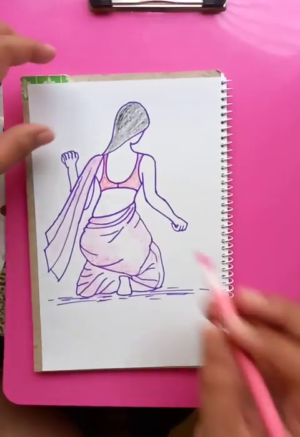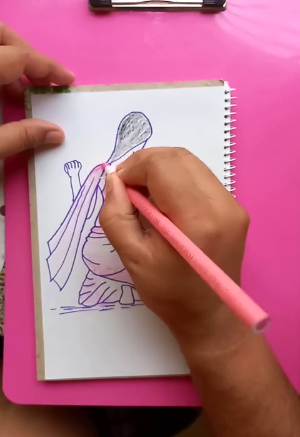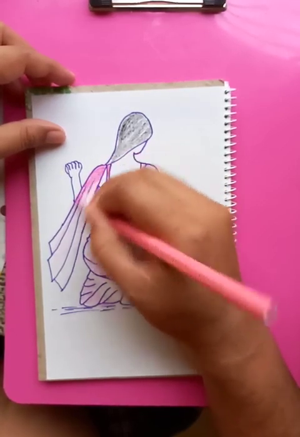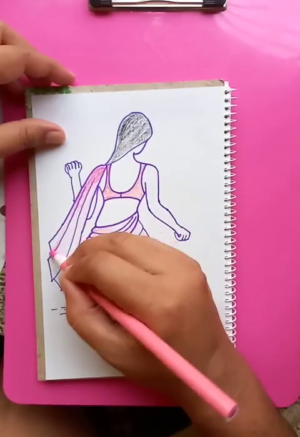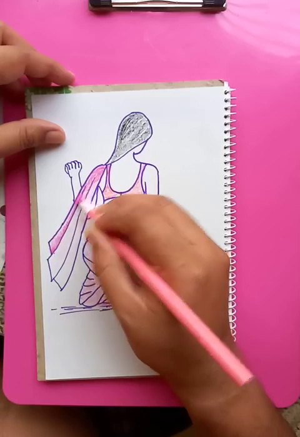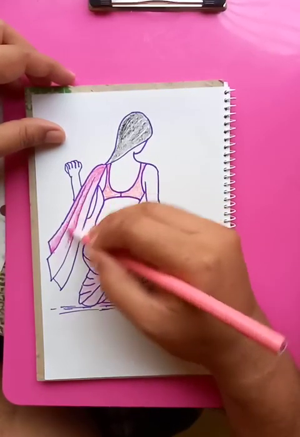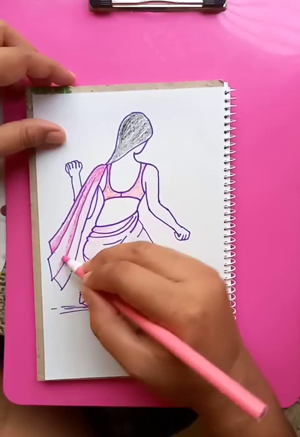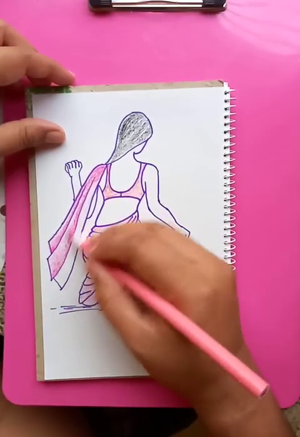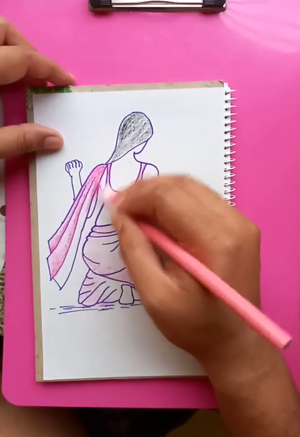Now I'm putting the detail colors here. So let's put the shades in the sari. So the dress is going to be like this. You can see the shades of the wrinkled part is going to be like this, and it has dark shades around the, you can see here, the division points.